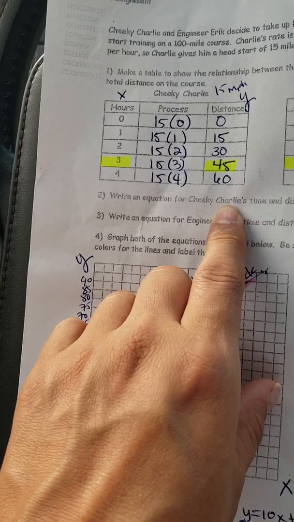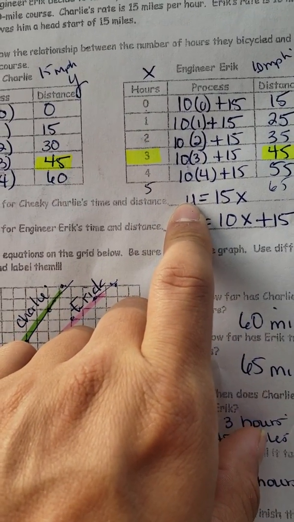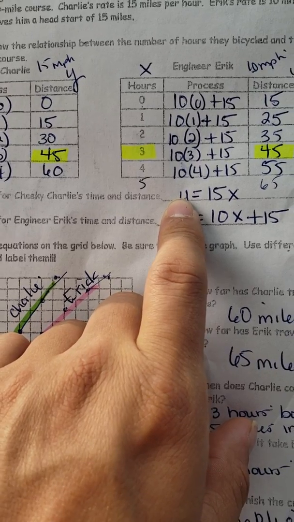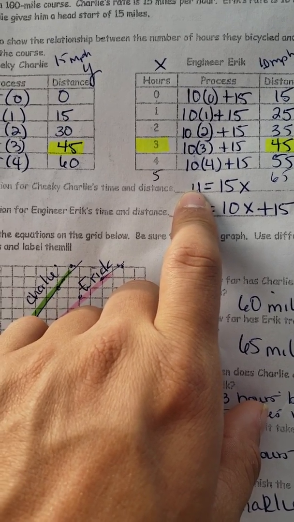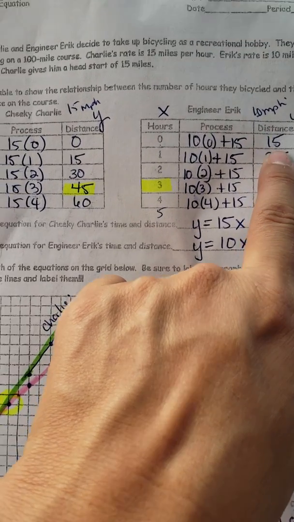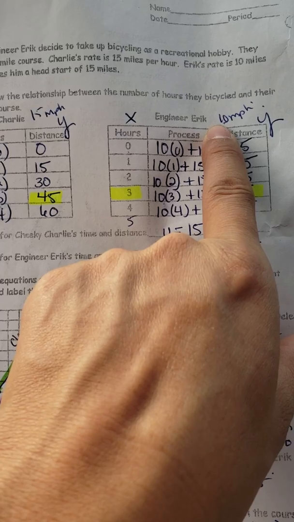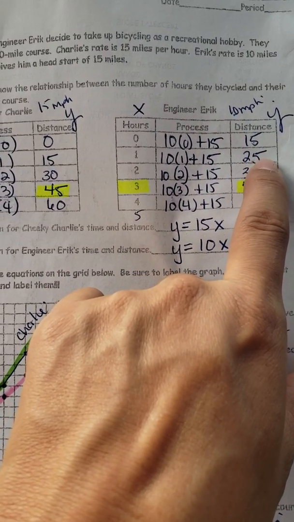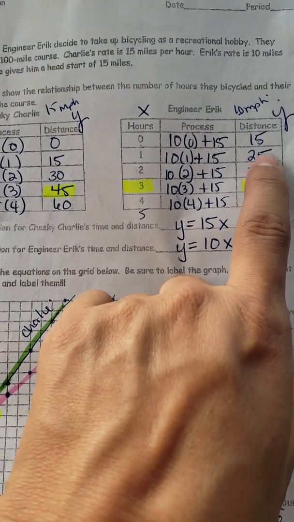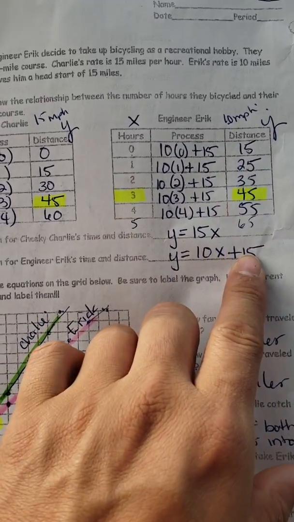So times 0, times 1, times 2, times 3, times 4, and it does make sense because it gives us 15, 30, 45. We did the same thing for Eric, but Eric has a 15-mile head start that Charlie gave him. So he doesn't start at 0, he starts at 15 because he's 15 miles away. And then after that, he's going 10 miles an hour. So every hour, he's 10 more miles away. So we just added 10 plus 10 plus 10 plus 10. That's how we filled out our table.